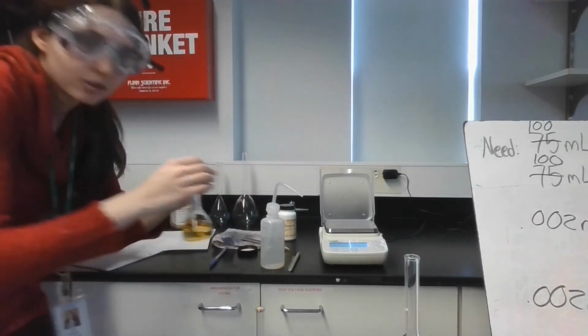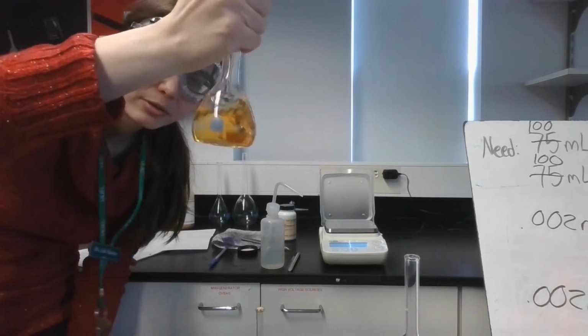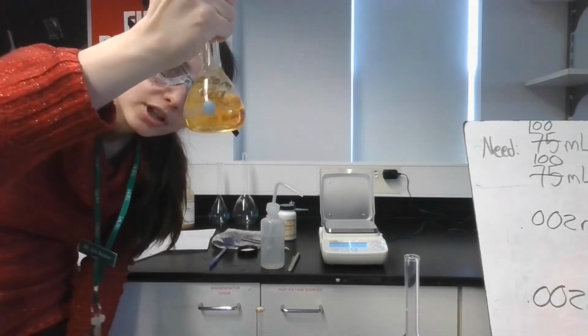Okay, we're not at the line yet, but I'm going to swirl this around a little bit to let it dissolve, and then I'm going to add in the last bit.